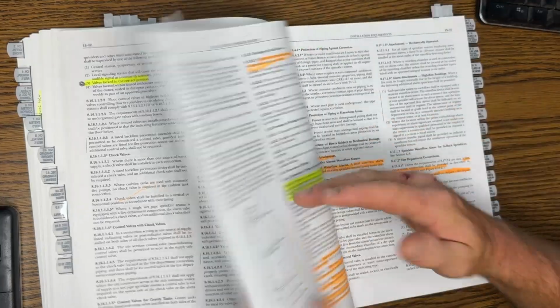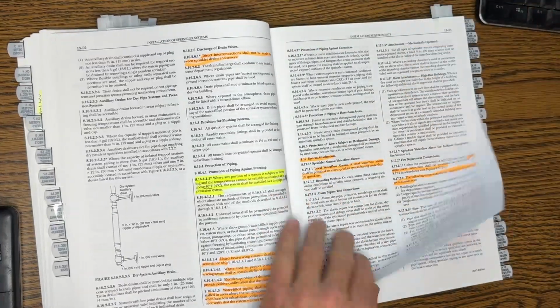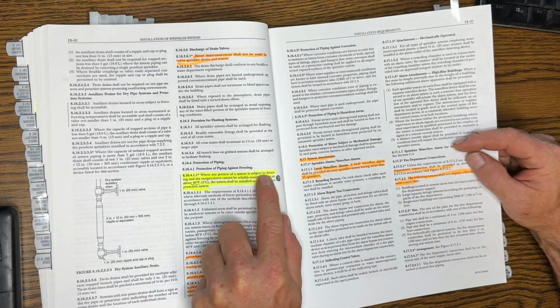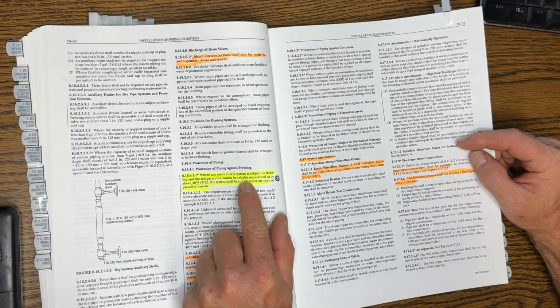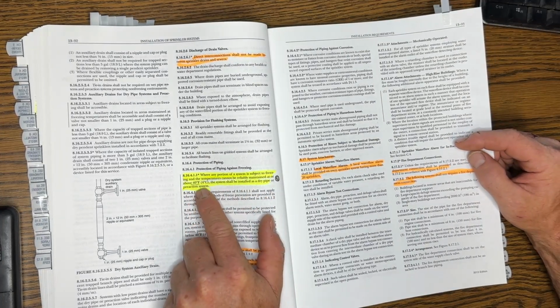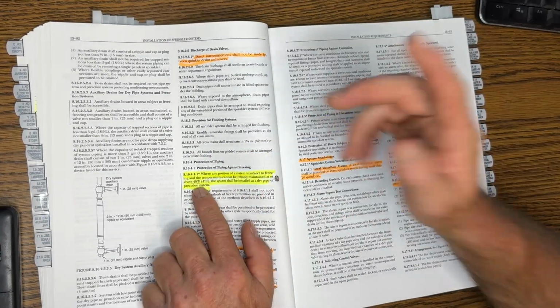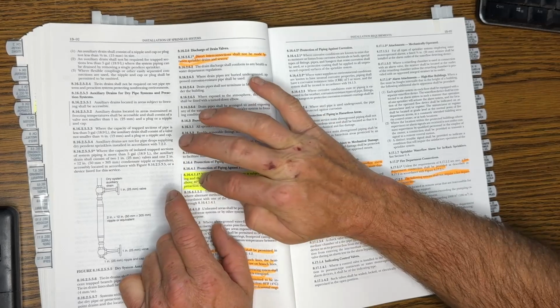See, next question was temperature. Where any portion of a system is subject to freezing and the temperature cannot be reliably maintained at or above 40 degrees, the system shall be installed as a dry pipe. In other words, there's no water until you have a fire. 40 degrees is the magic number.